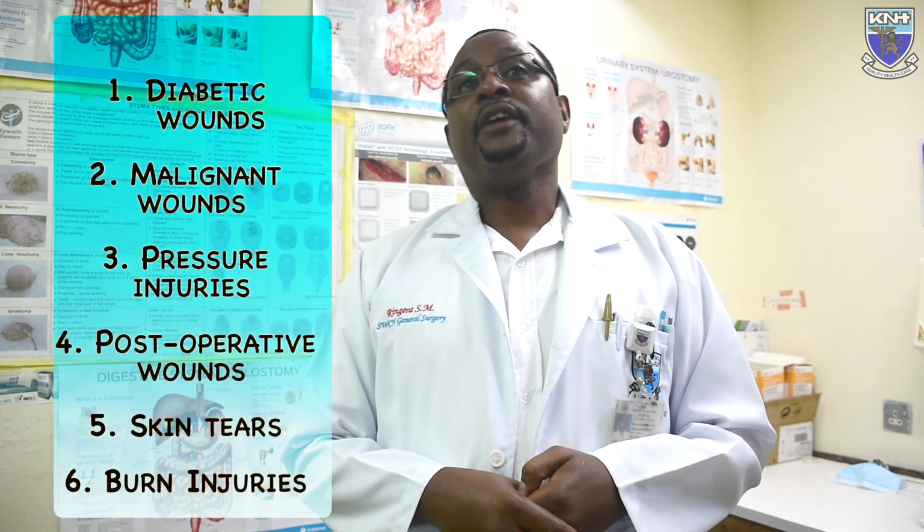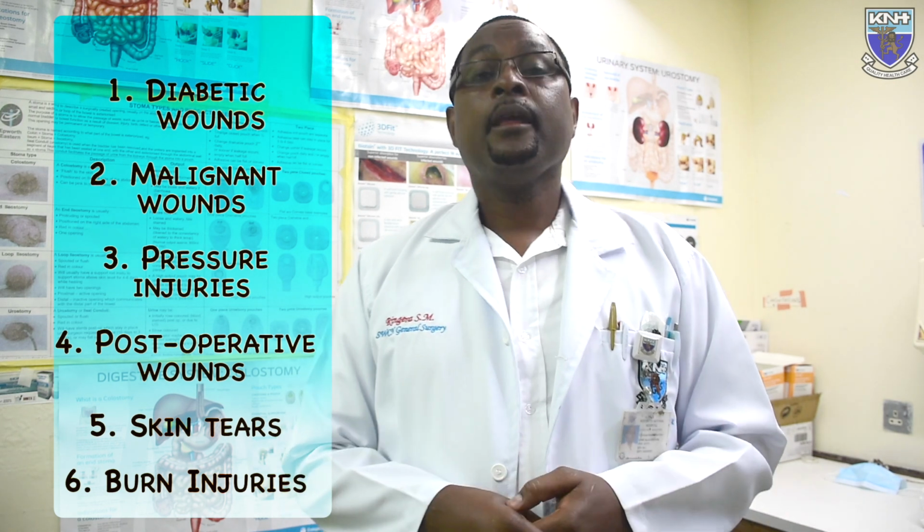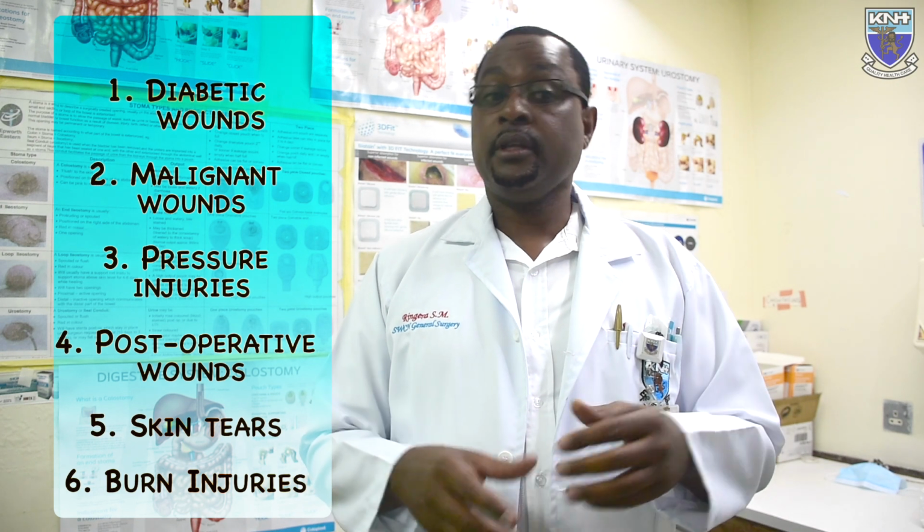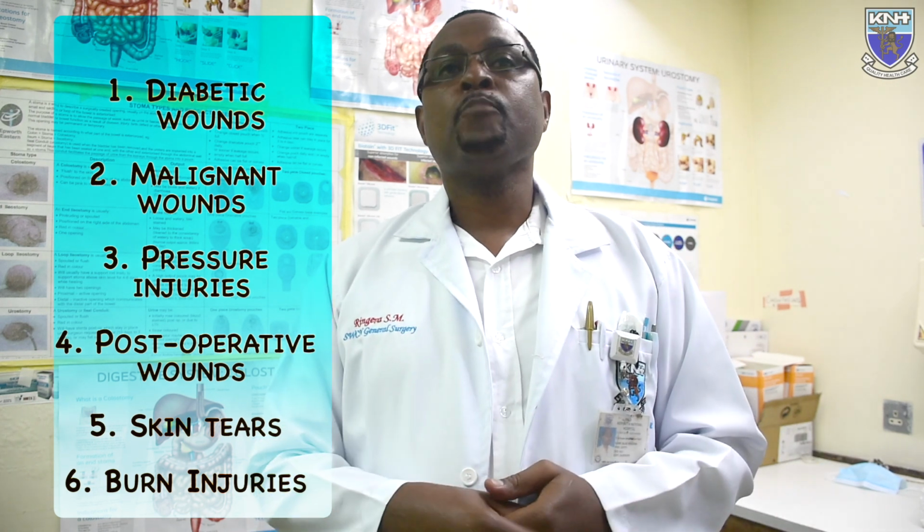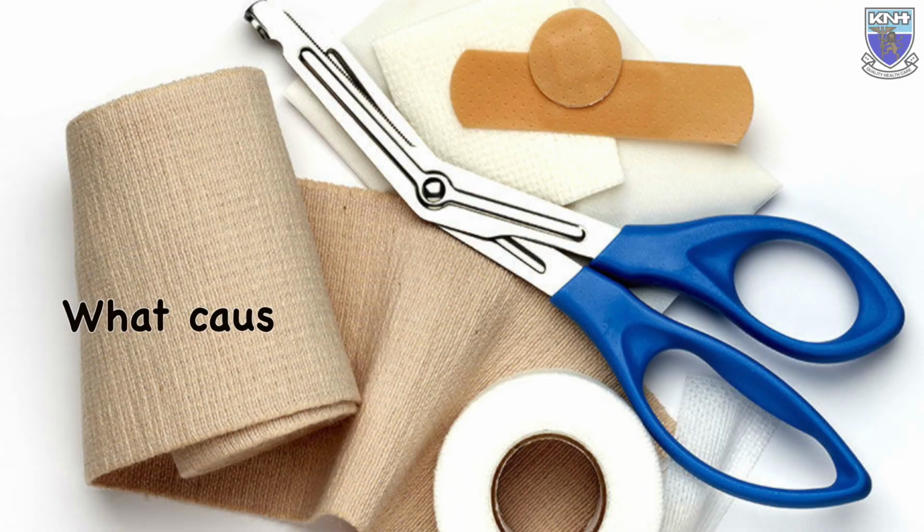We have managed diabetic wounds, malignant wounds, pressure injuries, and post-operative wounds, both in the acute and chronic stage. We have also managed skin tears and burn injuries. We have covered quite a vast area in wound management.